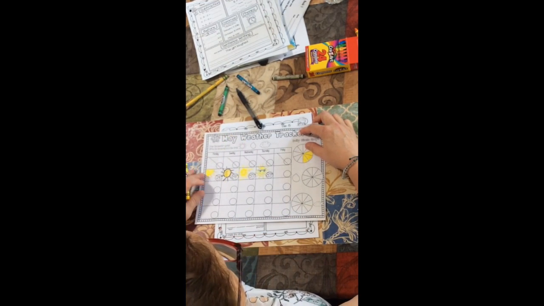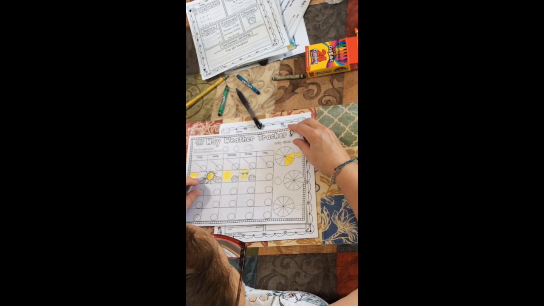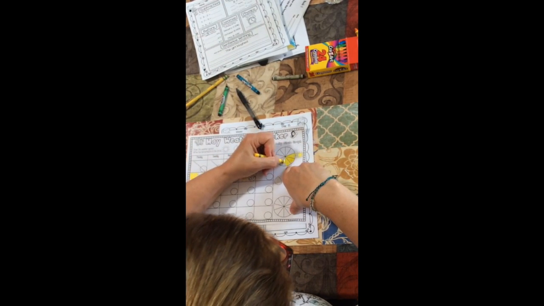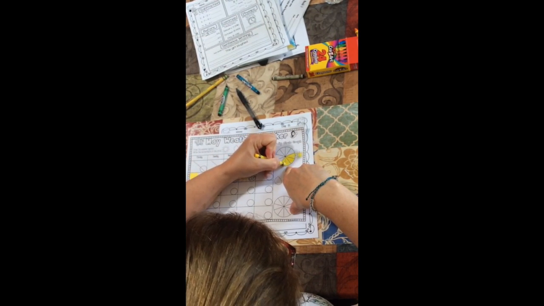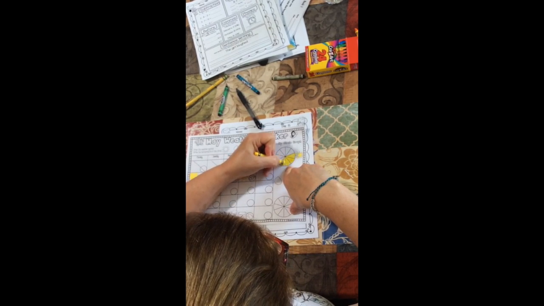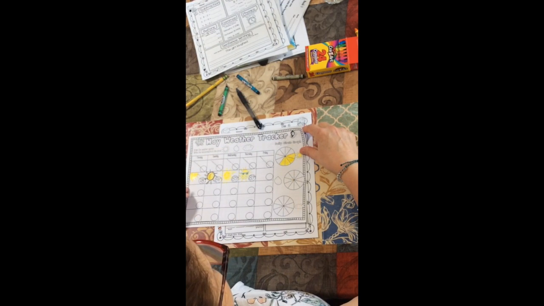There we go. And going over here to our circle graph, we need another sunny day. So we have 4 pieces of pie for sunny. Okay, let's move on. Day 15.